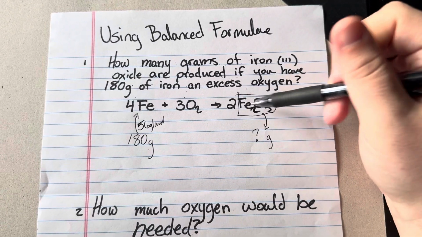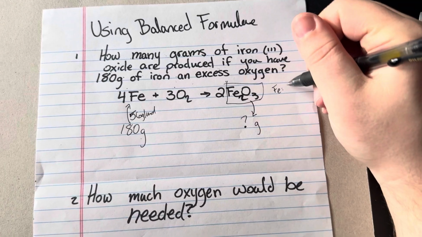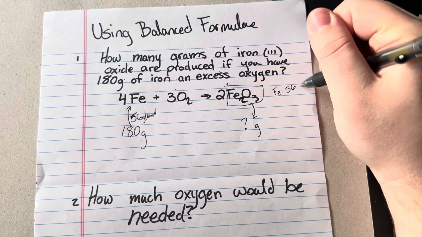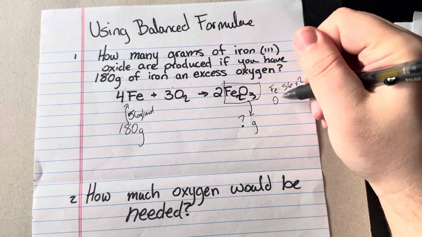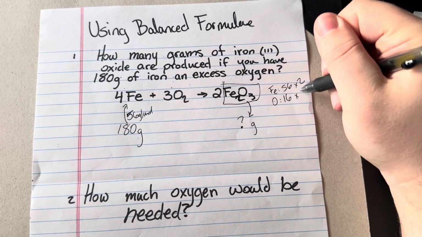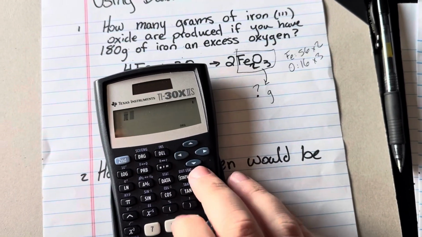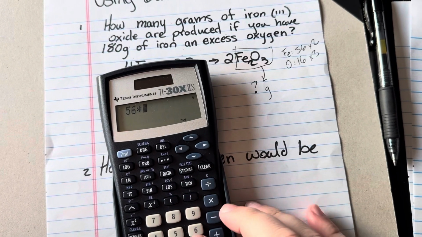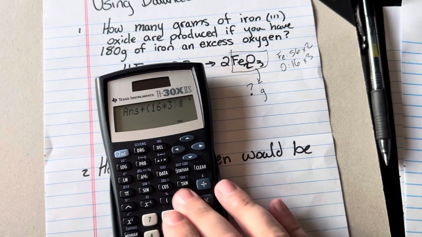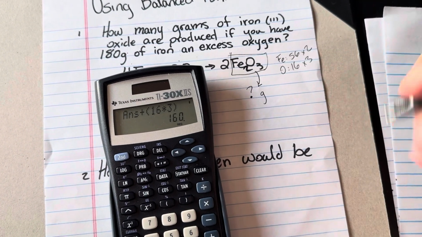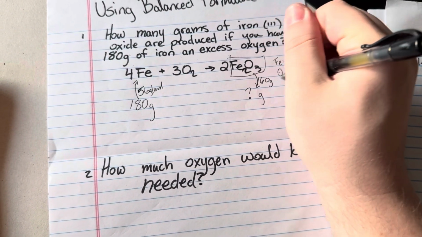And then on the other side, we have to actually do some math here. So iron, we said it's worth 56 grams each. It says there's a 2, so it's times 2. Oxygen, 16 each, times 3. Let's do this in our calculator. 56 times 2 plus 16 times 3. All right, 160. So 160 grams per mole.